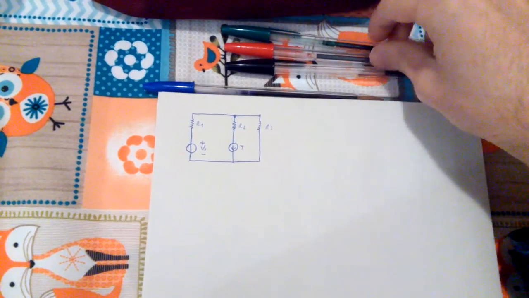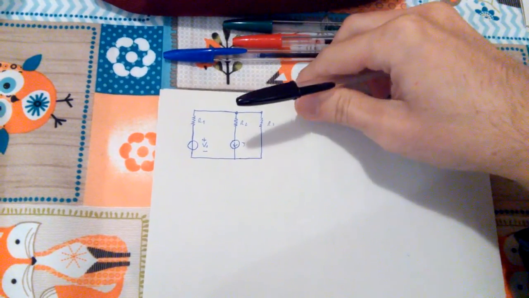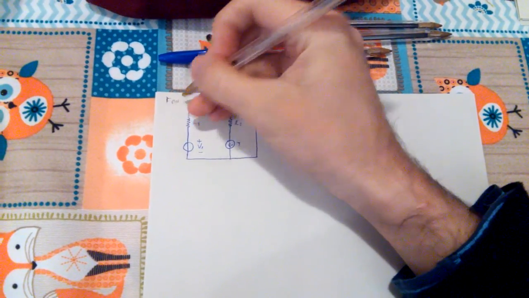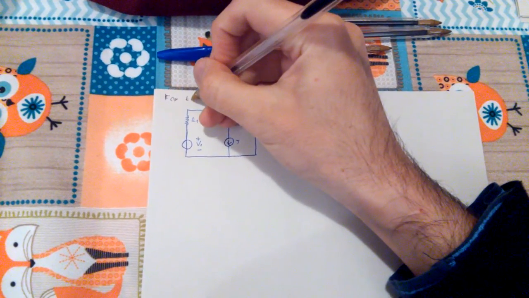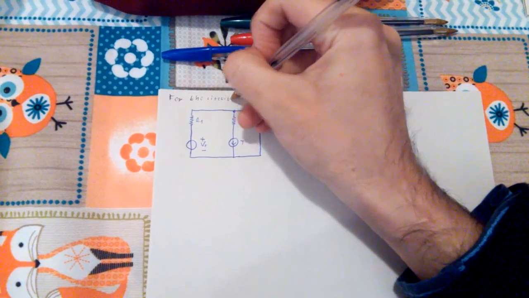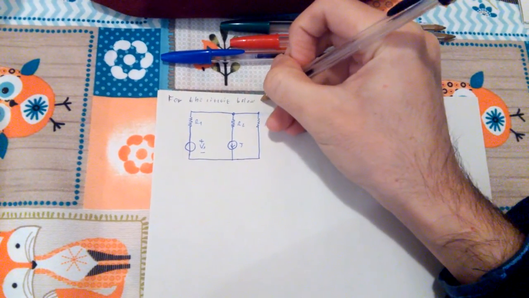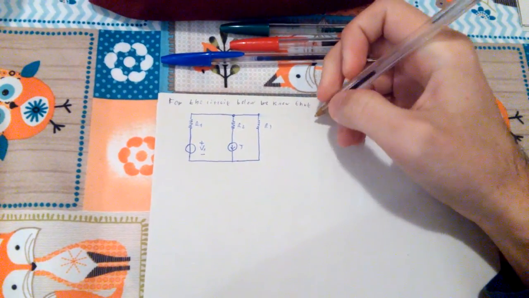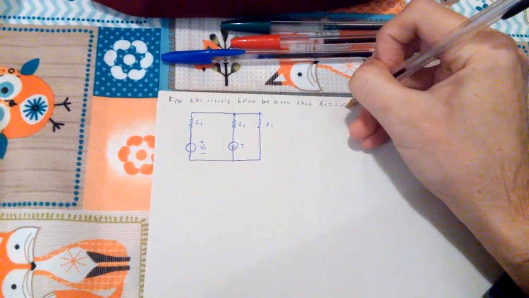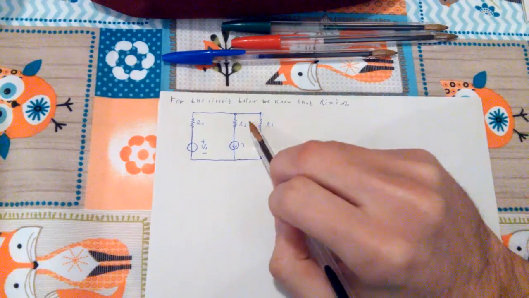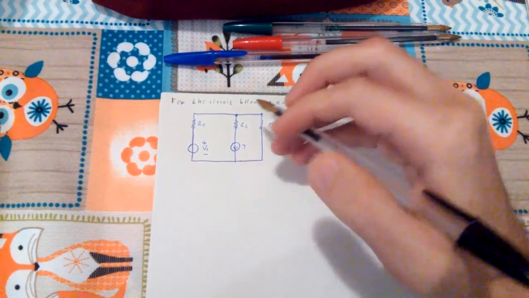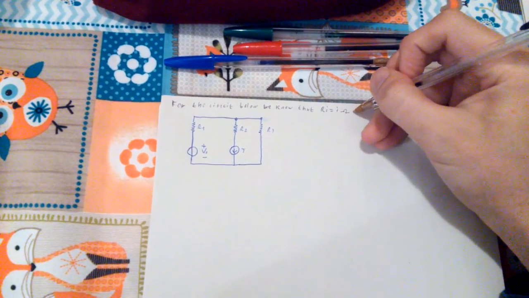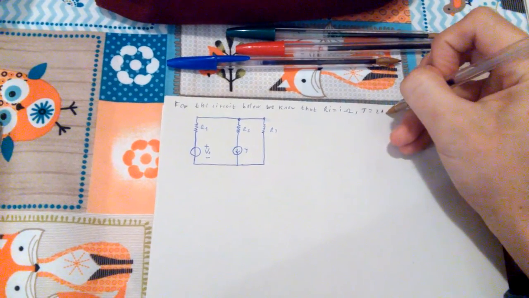So the problem this time is saying, for the circuit below, we know that Ri equals i ohm. So R1 is going to be 1 ohm, R2 is going to be 2 ohm, R3 is going to be 3 ohm. J is equal to 2 amps.